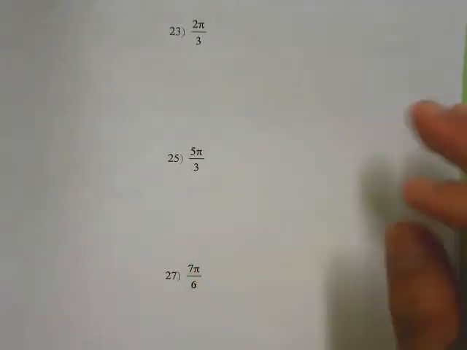Maybe let's do number 24, 4 pi over 3? Or 25. Okay, let's do 25, 5 pi over 3. I said 21 because it has another divide by 4, another pi over 4. So let's do 25, 5 pi over 3.